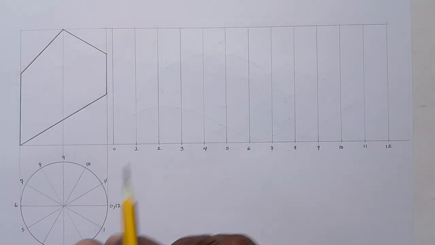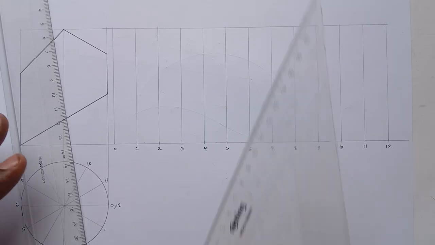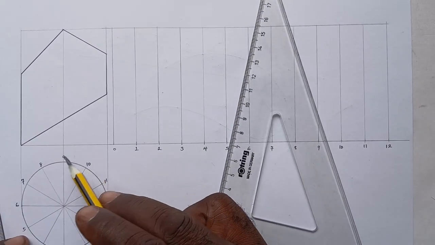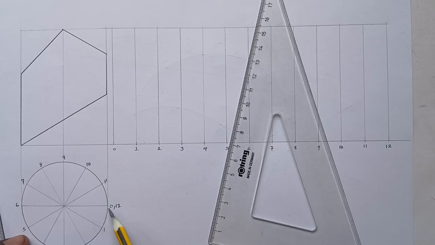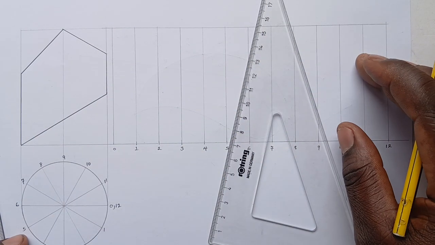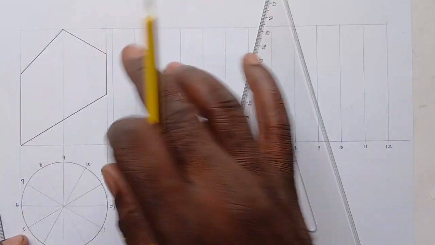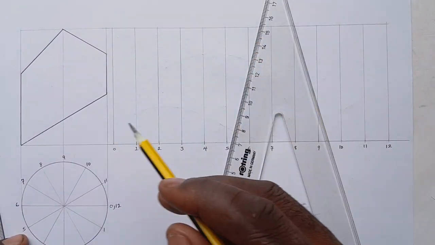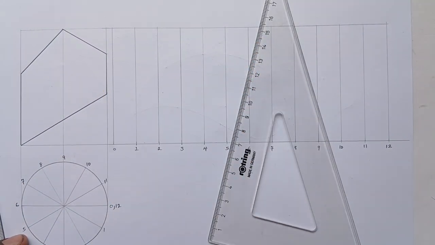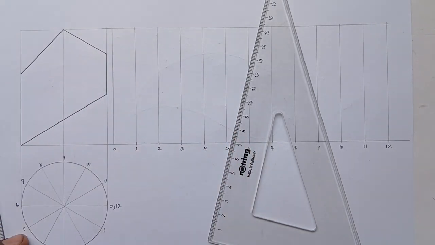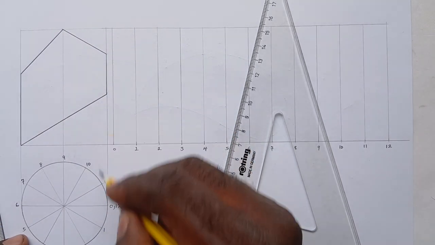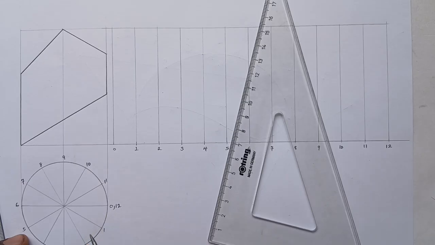Okay, now the next thing you do is you're going to transfer lines from each of these points here. 11, 10, 9 has been drawn, 8, 7, 6 has been drawn, and 0 and 12 has been drawn. I have done an example like this before, but a different type of sectioning, so you can go check that video out. If you are new to this type of question, you can go check a very simple case study that I did once before.